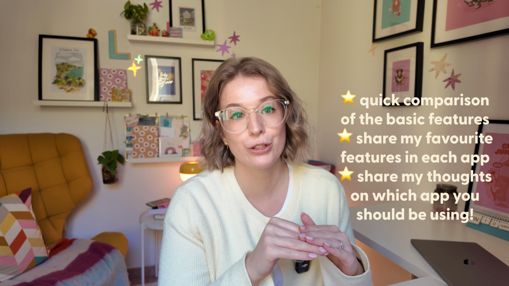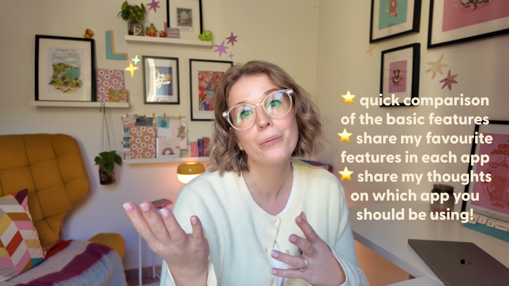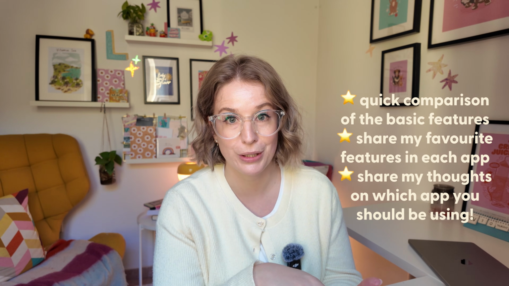And then finally, I'll share my personal opinion on which app kind of comes out on top and which I think that you should be using for your digital art and which I am currently preferring. So let's get started by looking at both of the apps individually and the different features that they have.